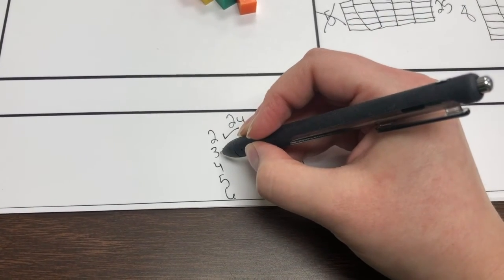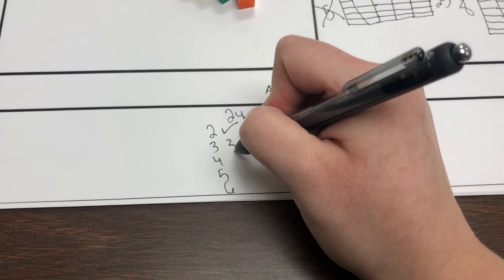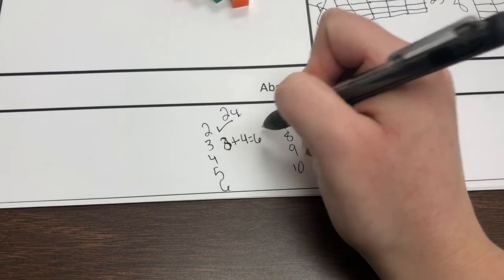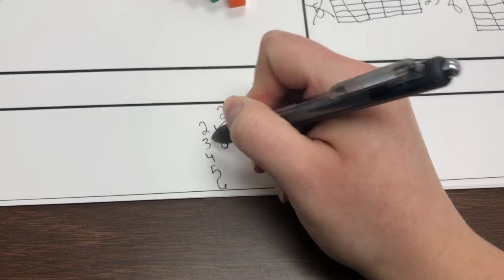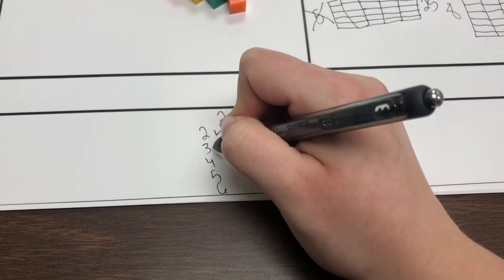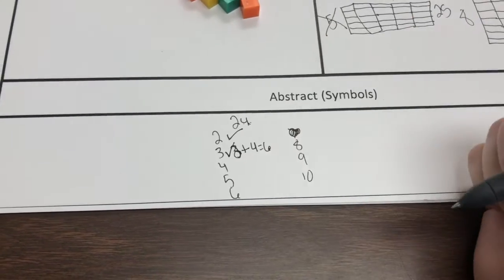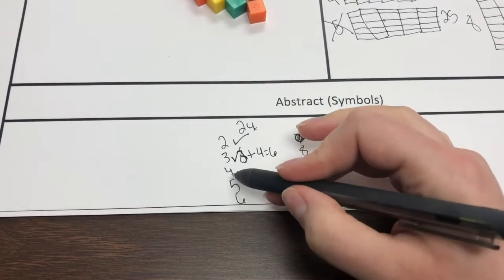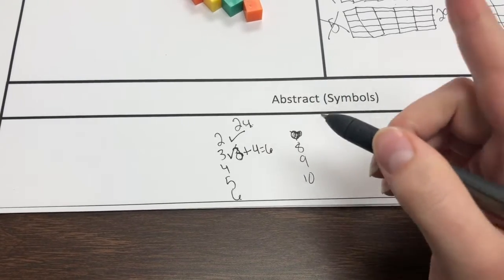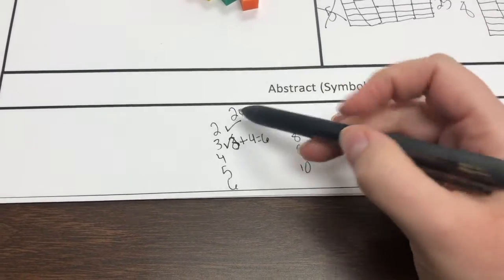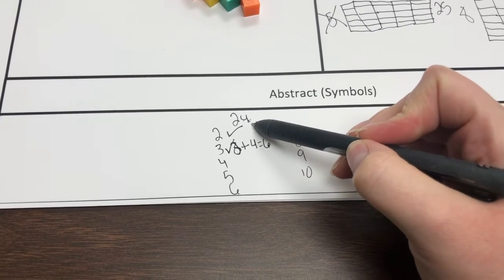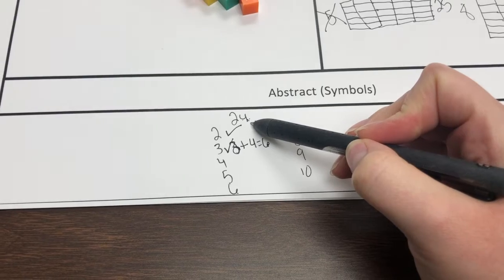because it can be divided by 4. Now, for 3, the first thing we had to do is add the digits. So 2 plus 4 is 6. Now is 6 a multiple of 3? So 2 times 3 is 6. So yes, it's a multiple of 3, which means yes, 24 is divisible by 3. Now 4, we wanted to say is it divisible by 4? Is the last two digits divisible by 4, or a multiple of 4? So 24, 4 times 6 is 24. So yes, that rule would work.